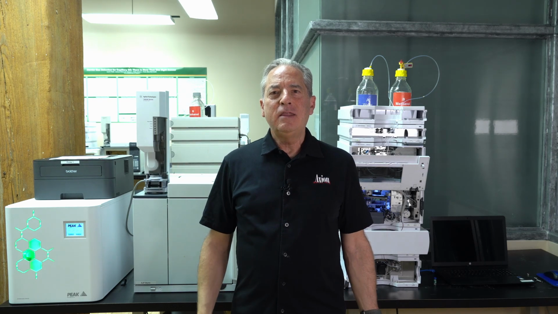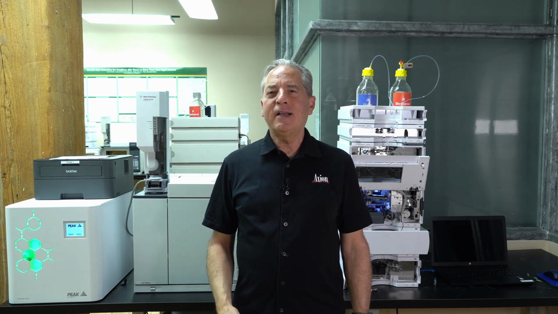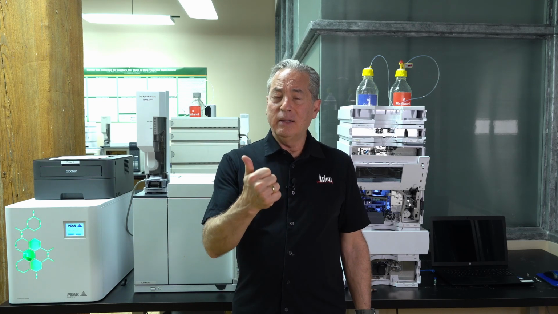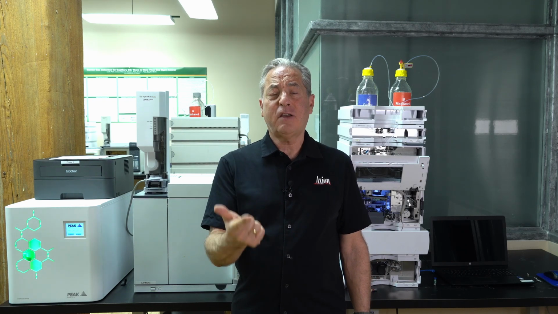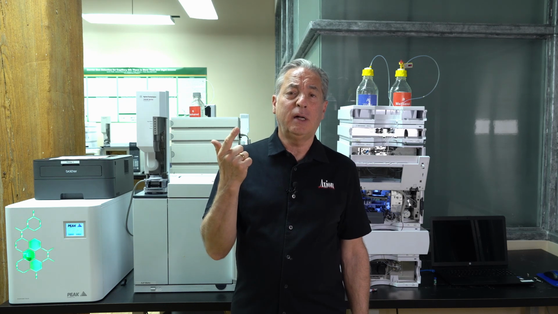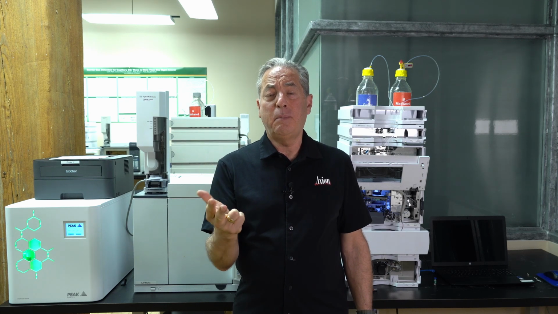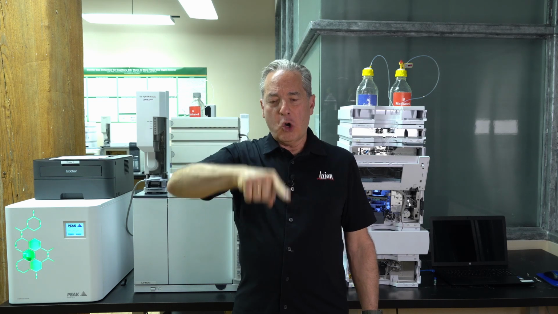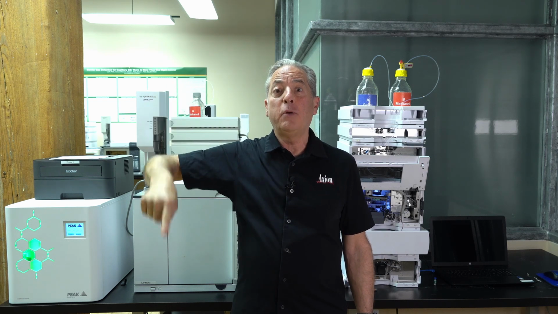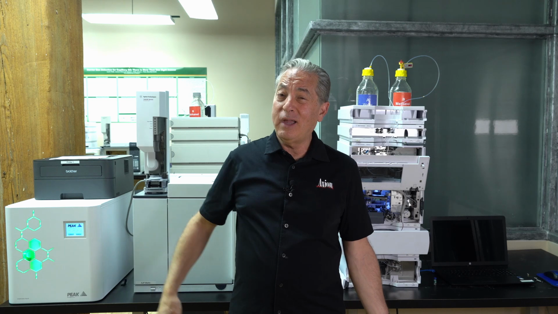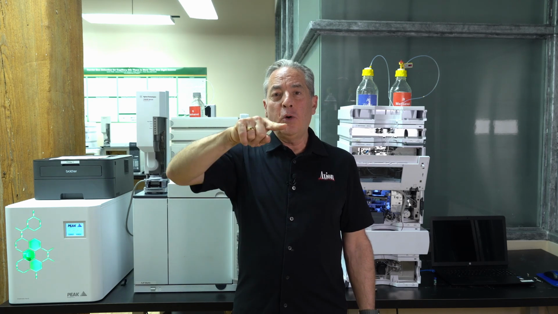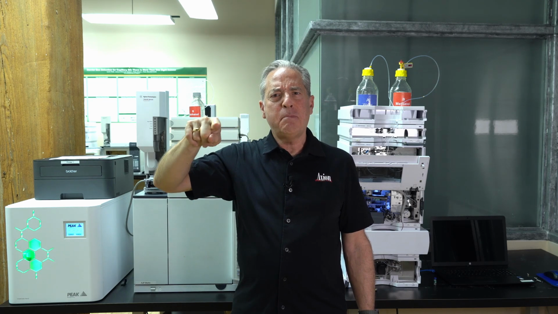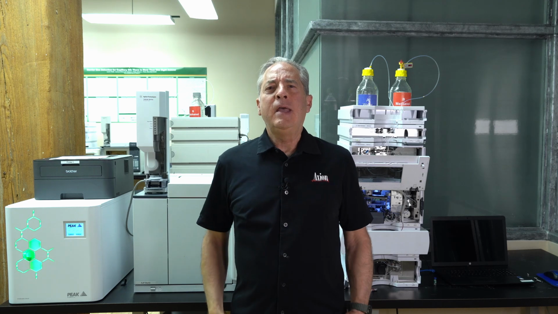That tells me the pump is working properly, because things that go wrong with the pump, a leaky pump seal, a leaky check valve, a bad fitting, all those will result in a pressure fluctuation. So if your pressure is fluctuating, then we go look for a problem, most likely an air bubble in the pump. If we don't have any fluctuation, then we say, hey, my pump is working well.